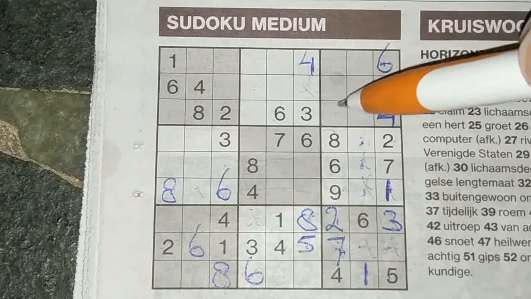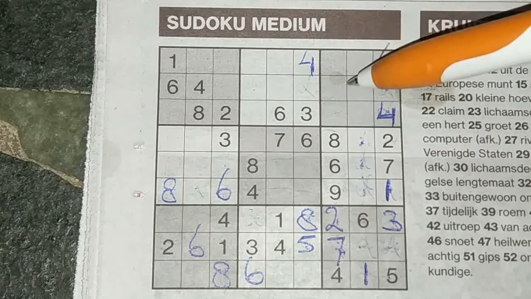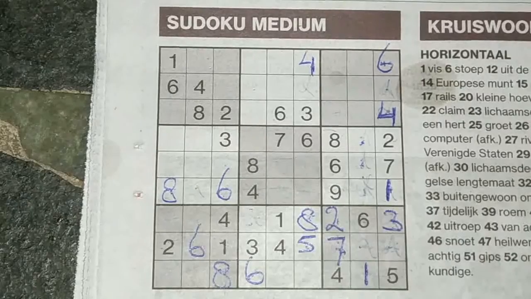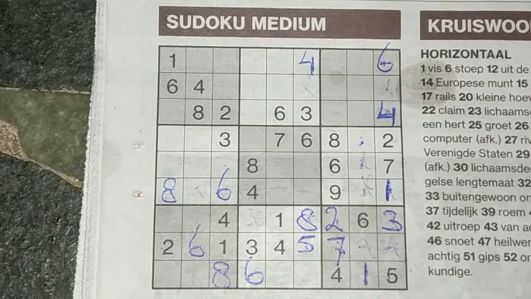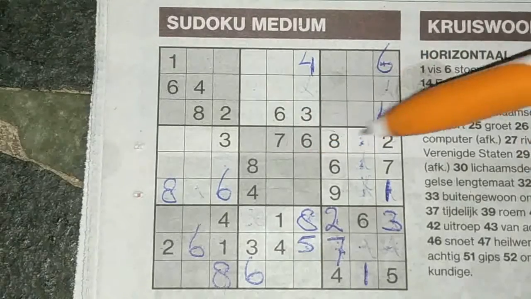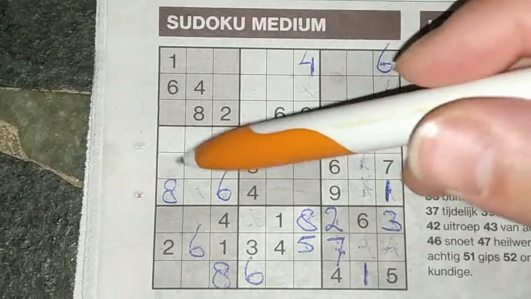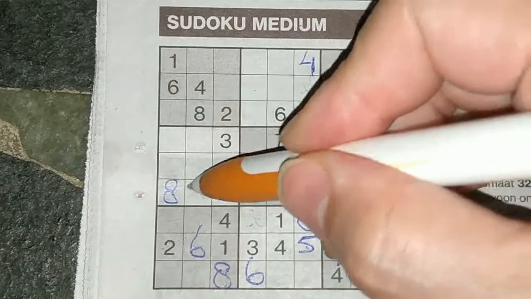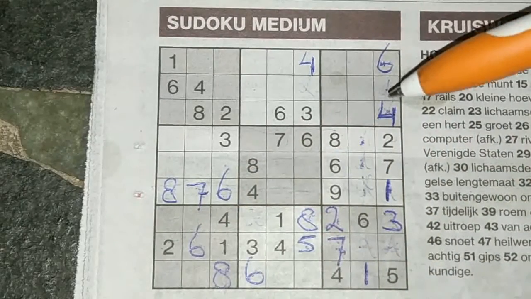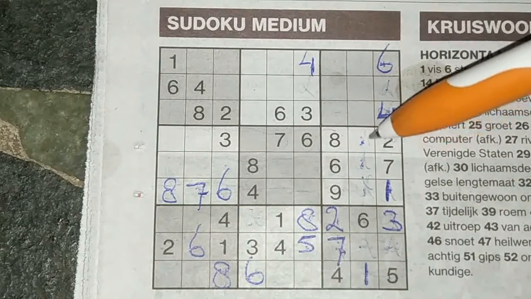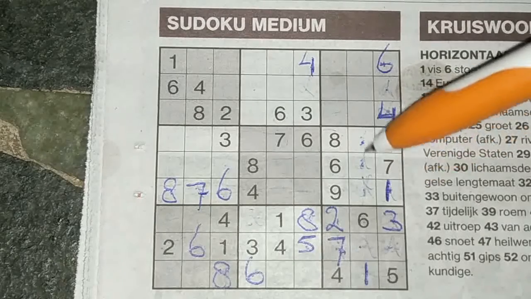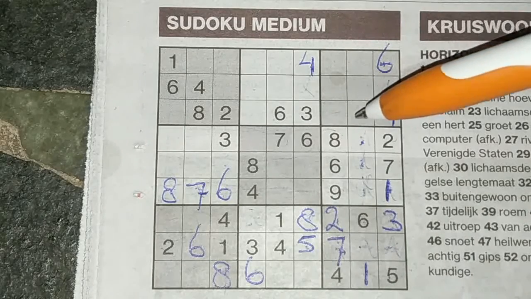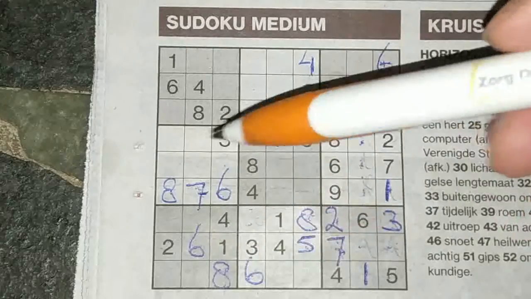Then 1, 3, and 5. 7 in this row, 7 in the row below. So in that row, the only place for the 7 must be here. 3, 4, 5 and a 2. Yes.